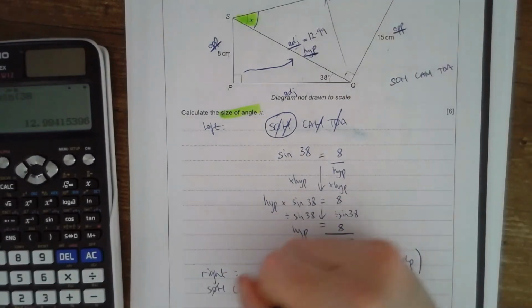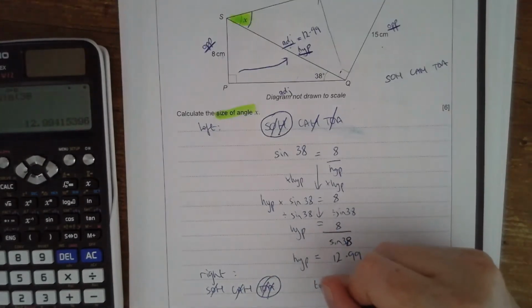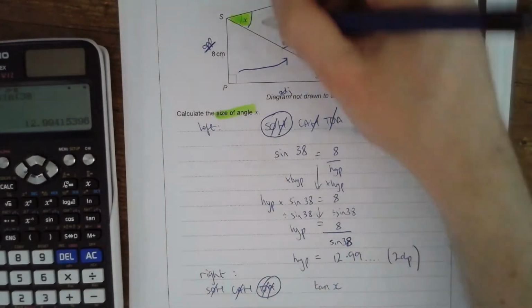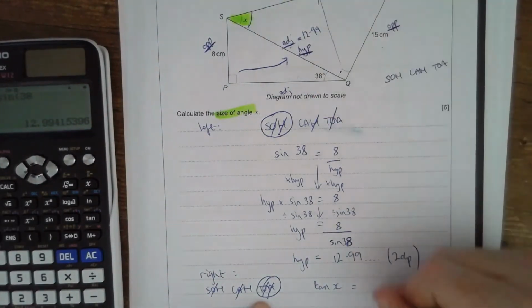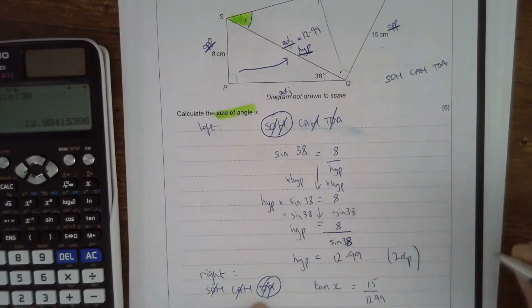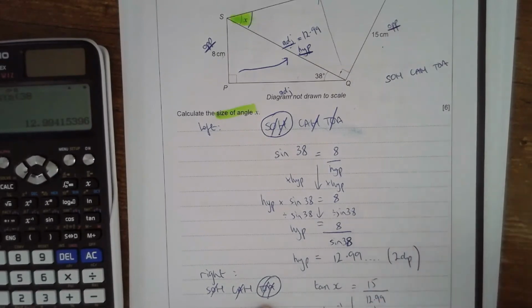So I'm going to cross out the O's and A's, and I find that I'm left with TOA. Now that stands for tan of the angle. I don't know the angle, it's called X, and it is equal to the opposite side divided by the adjacent side, which I just found is 12.99 to 2 decimal places. To then get the angle by itself, I do tan minus 1, or we press shift and tan to get that.